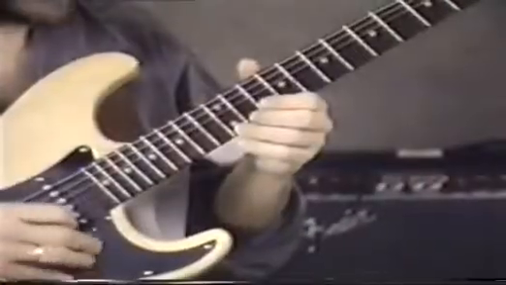Okay, this next solo kind of demonstrates more of some chromatic ideas. 3, 4.